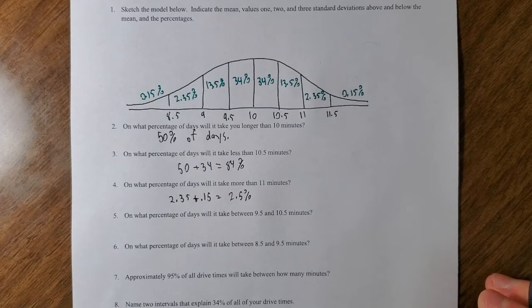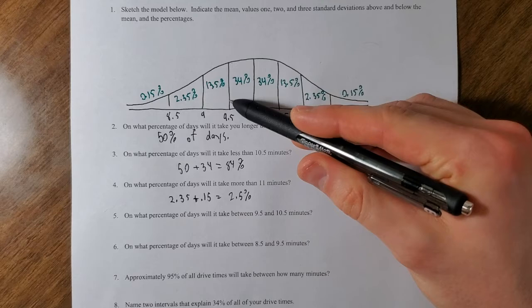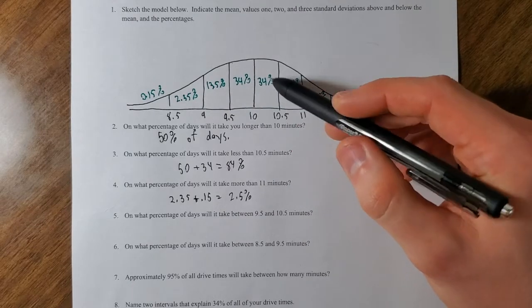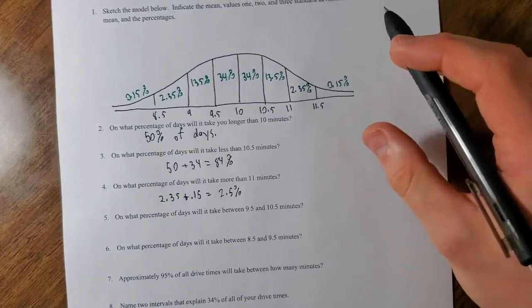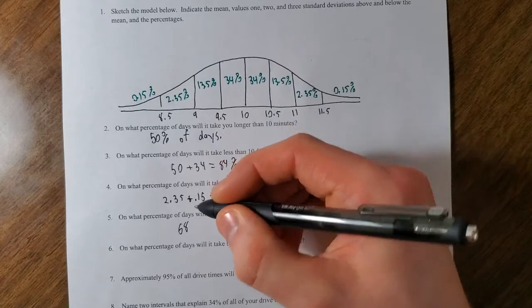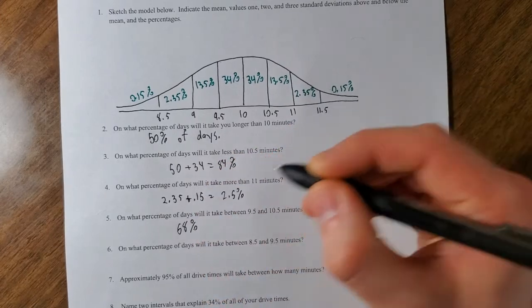And what percentage of days will it take between 9.5 and 10.5 minutes? So 9.5 and 10.5 minutes is one standard deviation below and above. It's just these two groups of 34, which is going to give that 68% that fall within one standard deviation. So 68% of days.